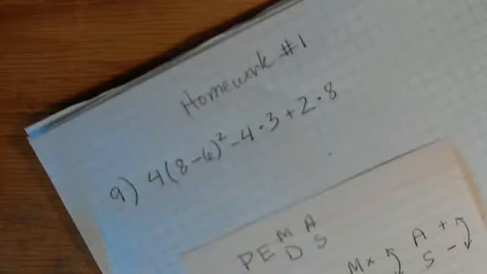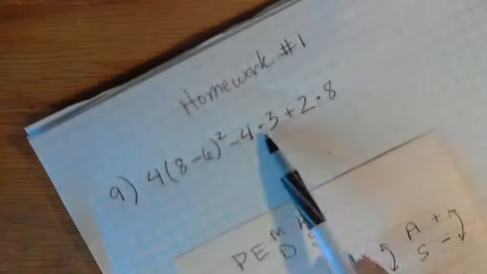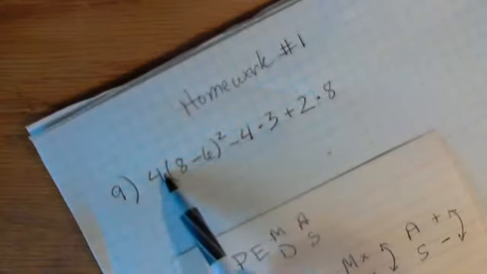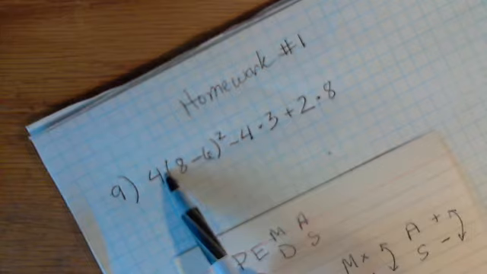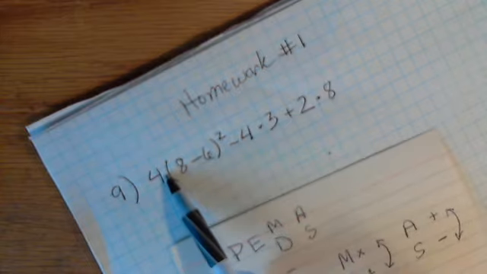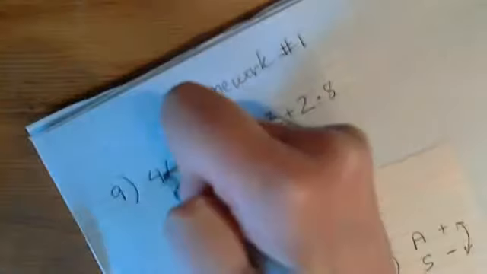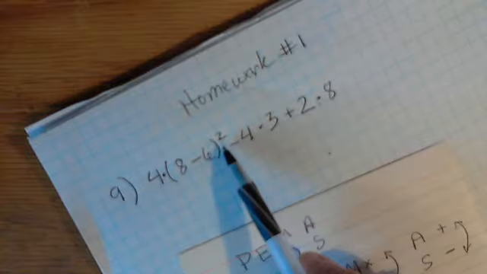Okay, looking at this problem, we have almost all those operations going on. Looks like everything except division. We have multiplication here, and we have it here between the 4 and the parentheses. There's no operation symbol here, but something has to be done with the 4 and what's inside the parentheses. If you don't see a sign, it's multiplication. So I'm going to put a dot there right now just to remind me. And I also have an exponent going on.